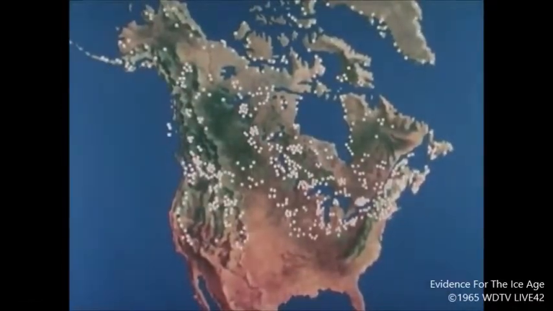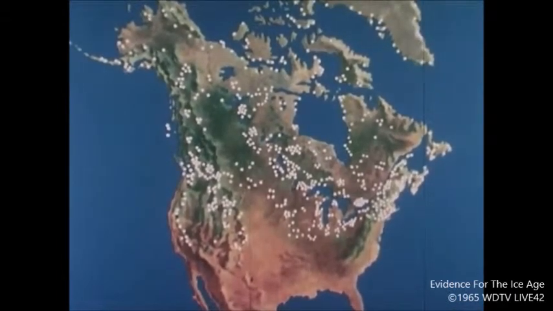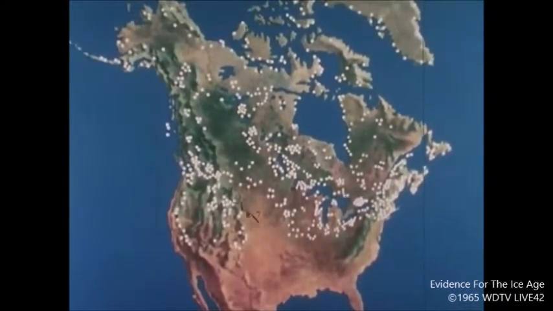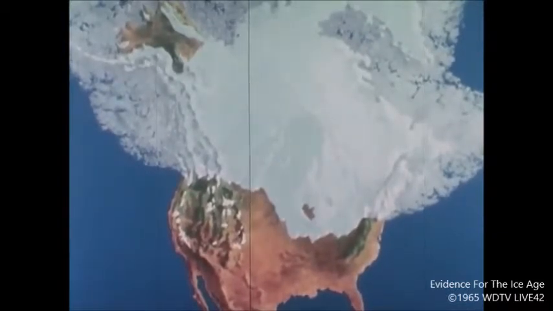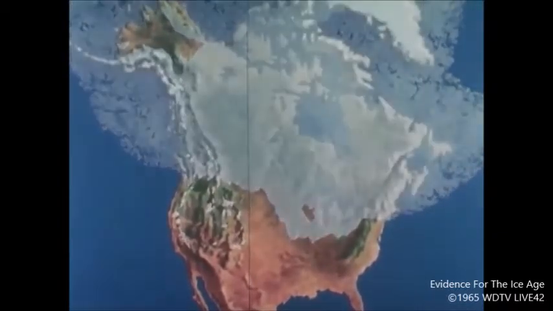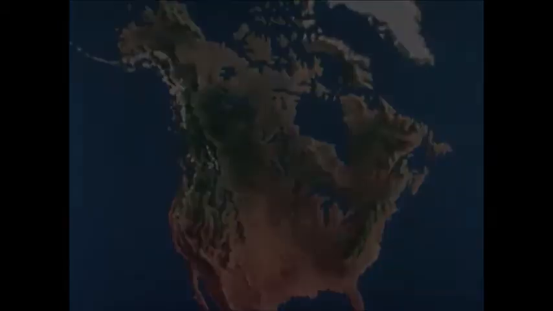Here are just a few of the places in North America where evidence of glaciation can be seen. Clearly, glacial ice once covered this much of the land and extended an unknown distance out to sea. Today, glacial ice covers only these areas, so it is obvious that the ice melted back at least once.